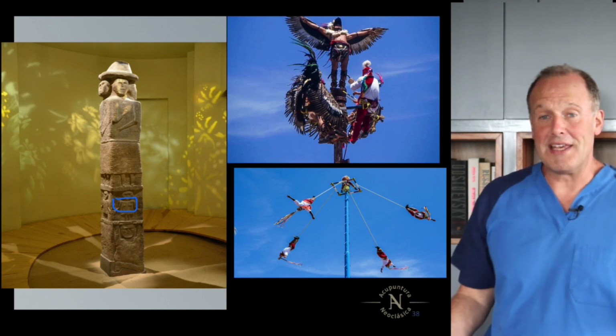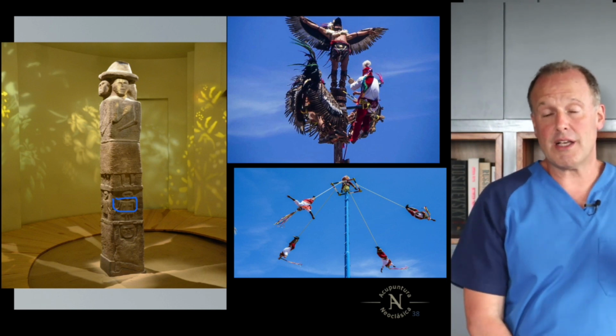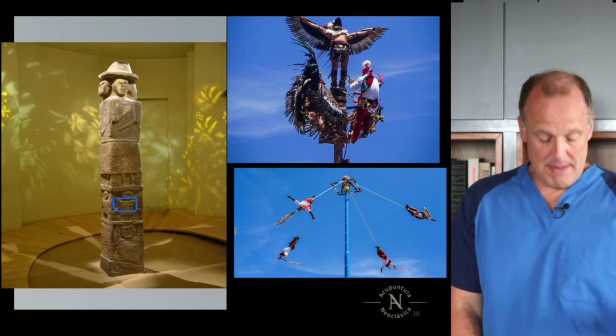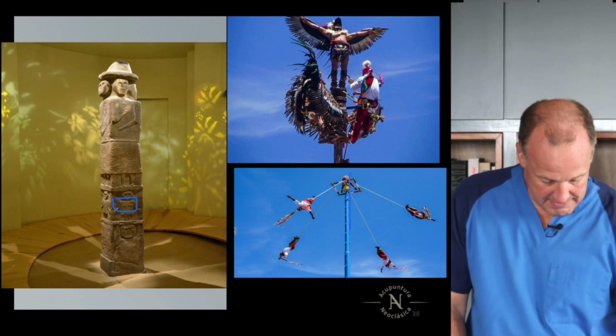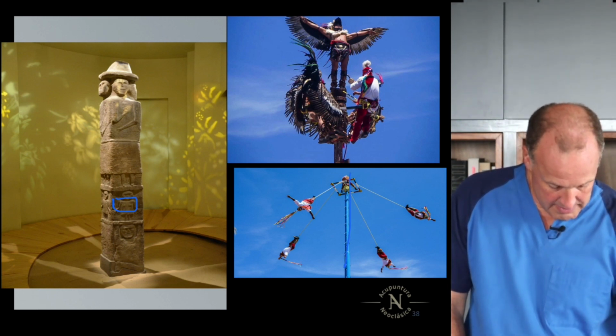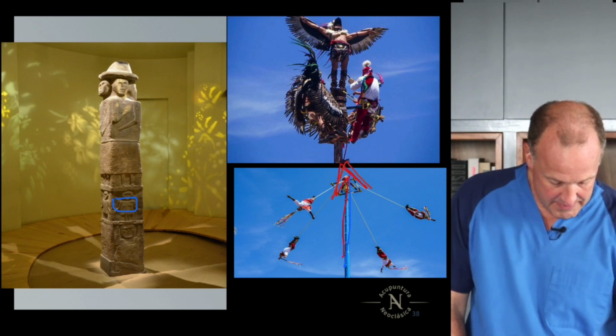Also in Mexico, where I live, there's a ritual done by shamans called the Flying People of Papantla. They're on top of this pole where the person who plays the flute is in heaven.